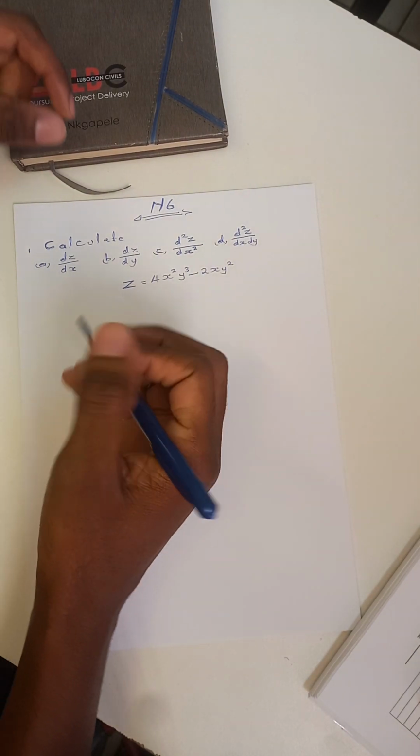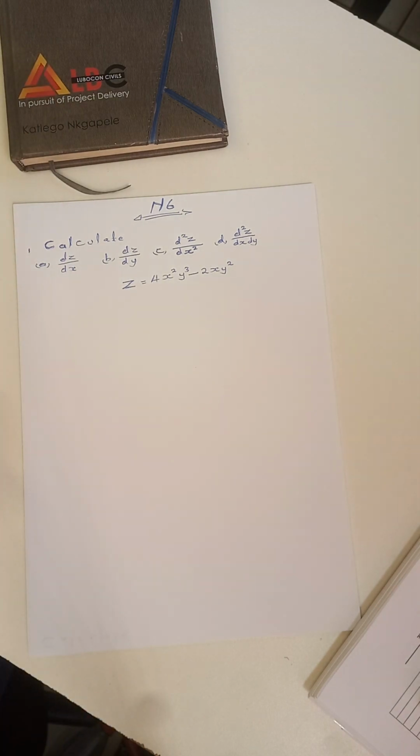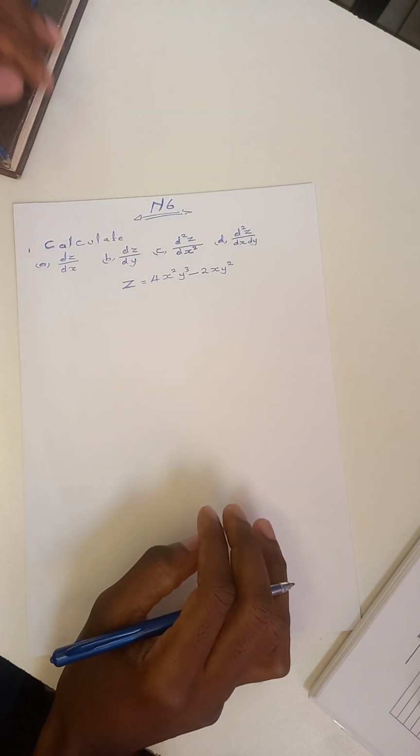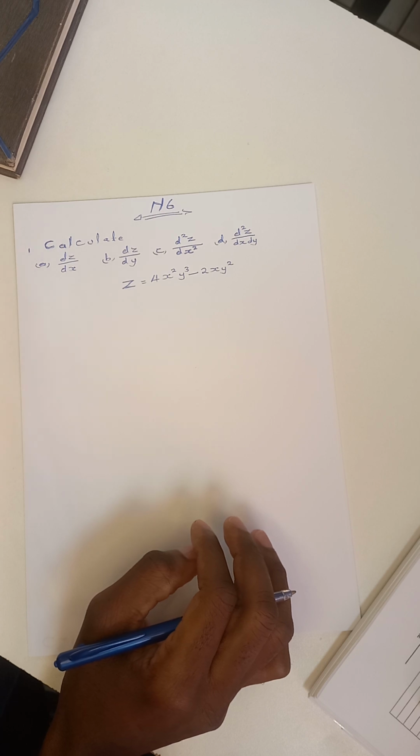Okay, morning, guys. I got a request from someone saying that I should do this equation or this question. So we're focusing on N6 now.